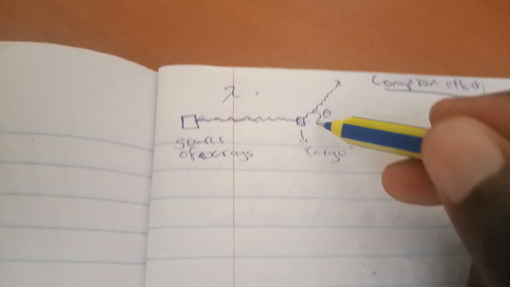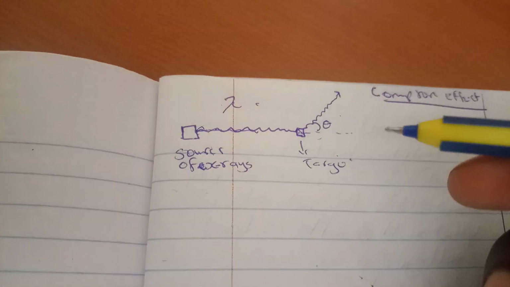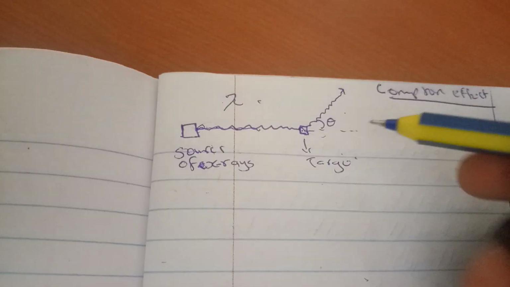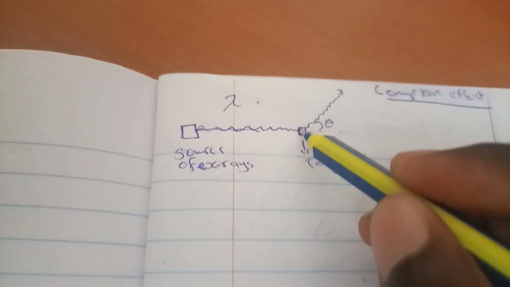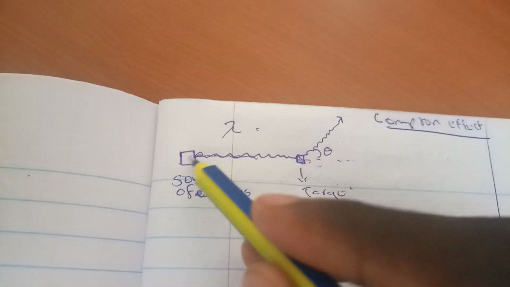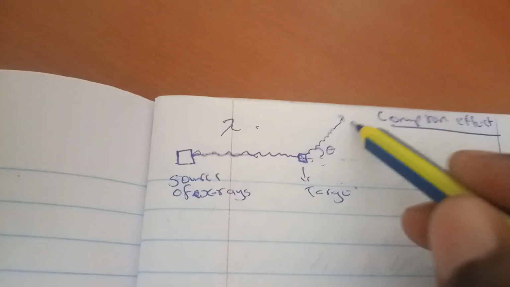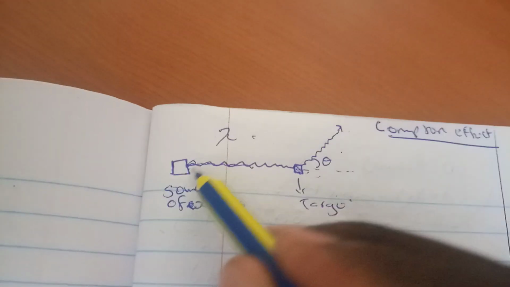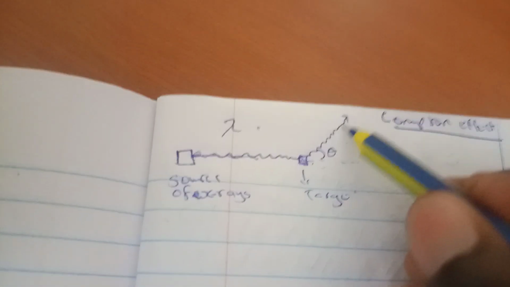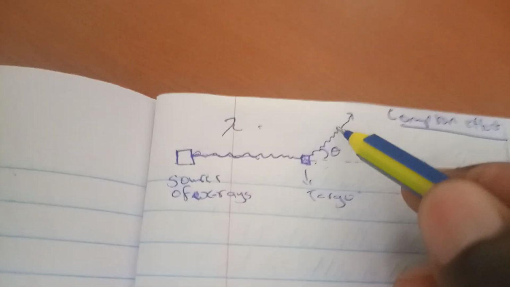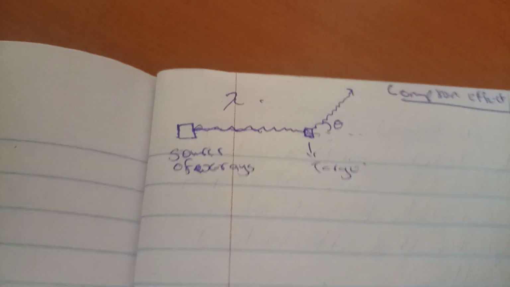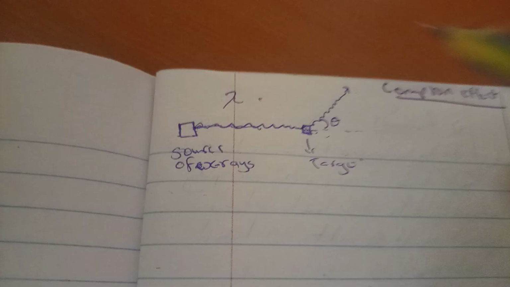Then this X-ray has been directed towards a target. This target can maybe be a graphite or maybe an electron. It will interact with this target and then it will be deflected. Now, the wavelength of this X-ray will be different from the wavelength at which this deflected X-ray will be moving. Now, what might be the reason?